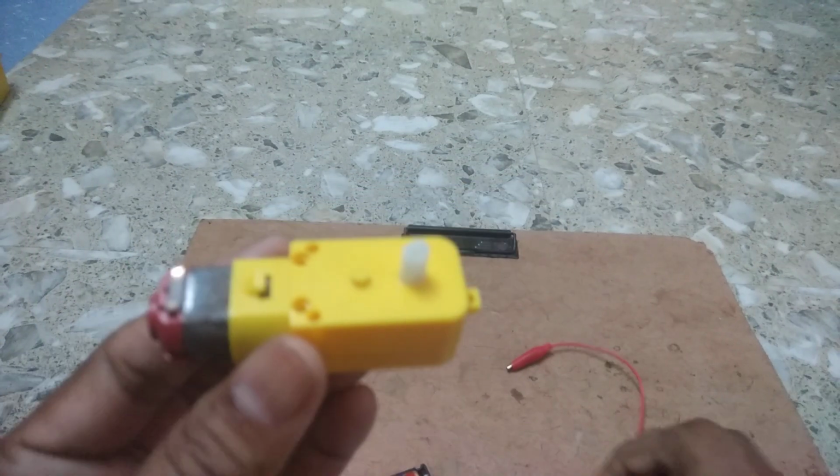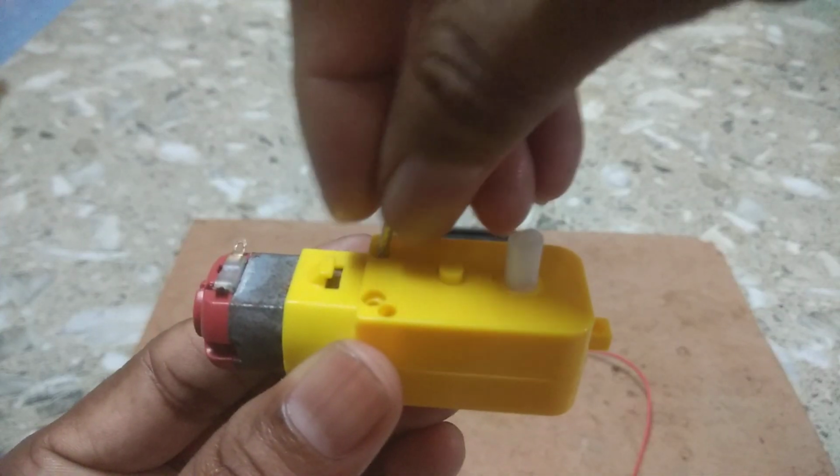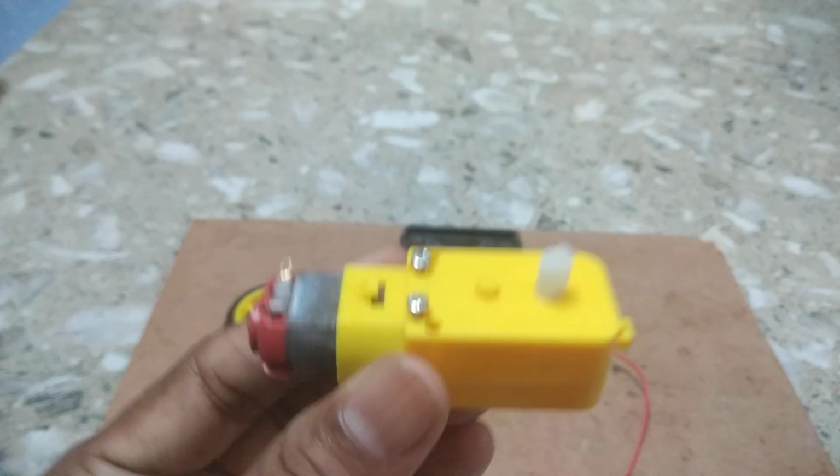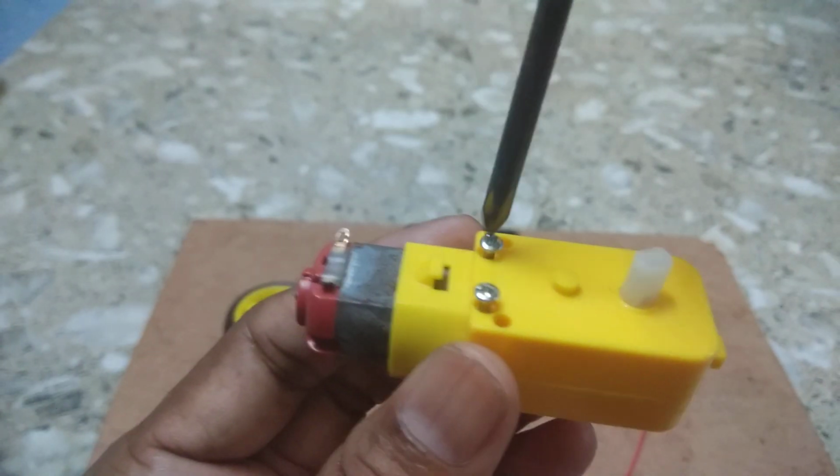See, I will take this one and take this one and put it in the previous condition.